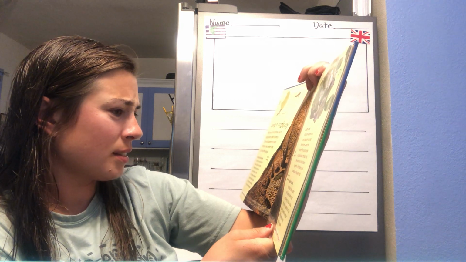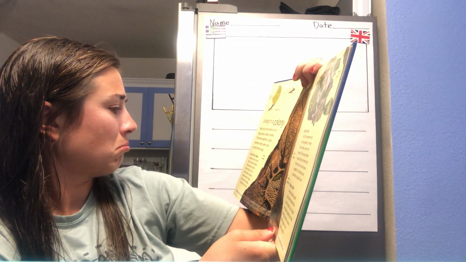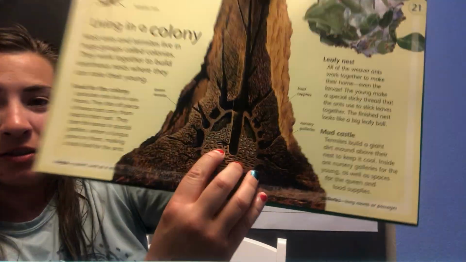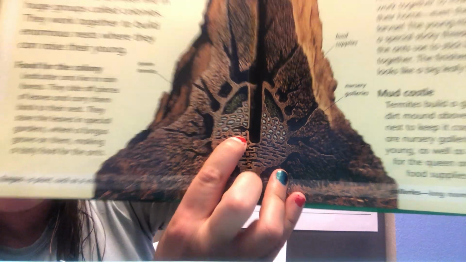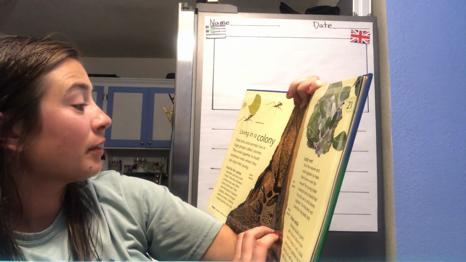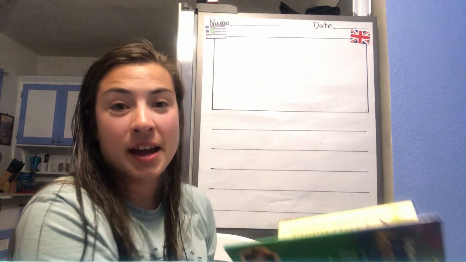Oh, I guess this is a termite hill. It says the queen termite. So the queen termite is in there. But this says that most ants and termites live in huge groups called colonies. That's why there's always a ton of ants around. Whenever you see ants, there's usually more than one ant. There's usually a lot of ants.